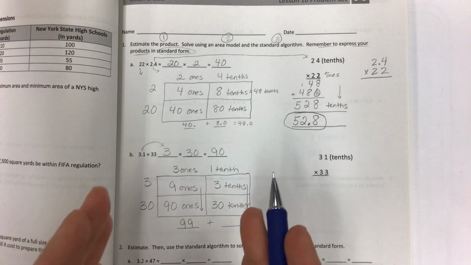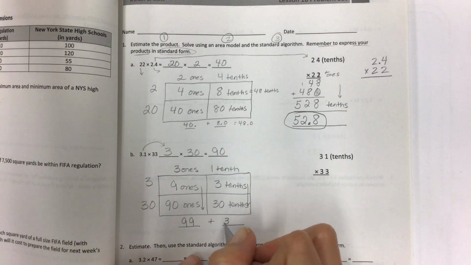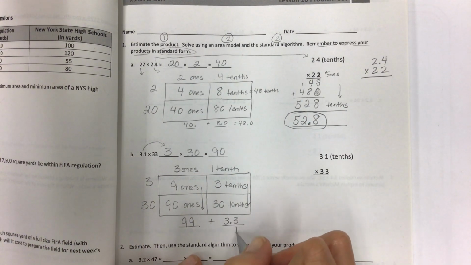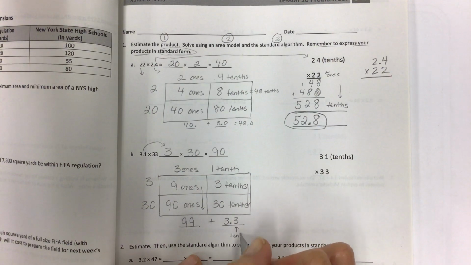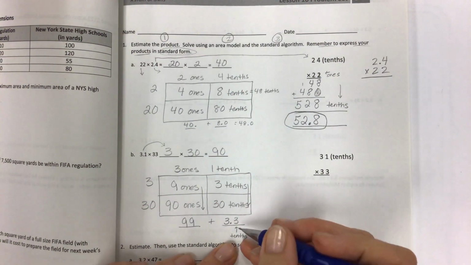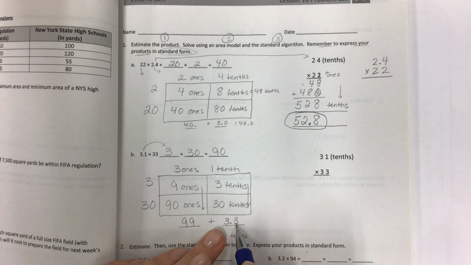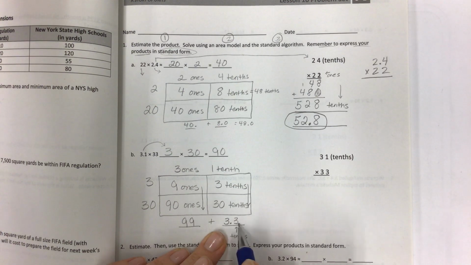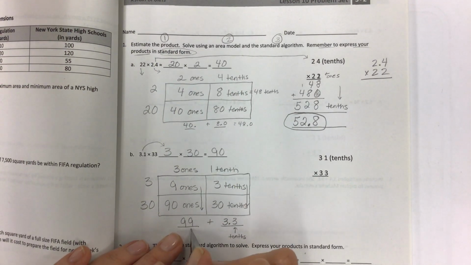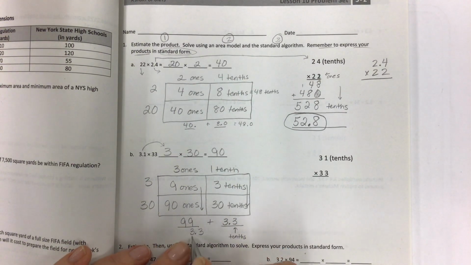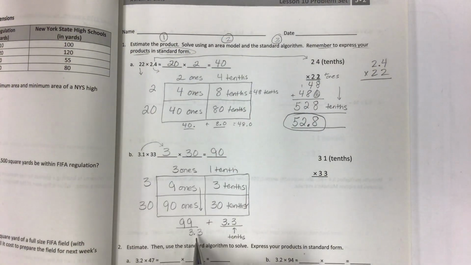But think about this in standard form. That is 3.3. This is the tenths place. Tenths makes me want to lisp. This is the tenths place. 33 tenths has to end here. So this is what it looks like in standard form, which is going to make it line up here when I add those two together for my partial product.